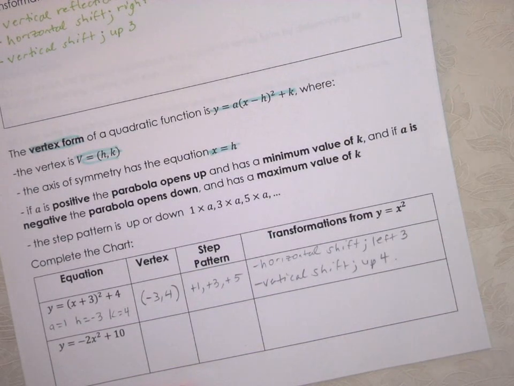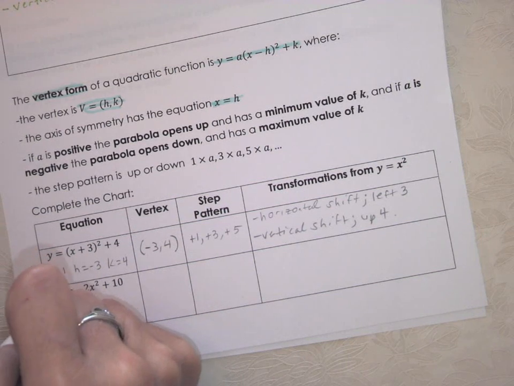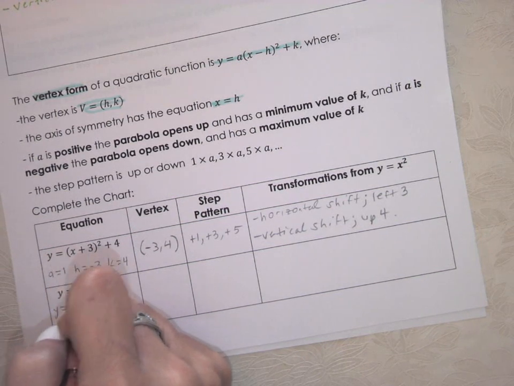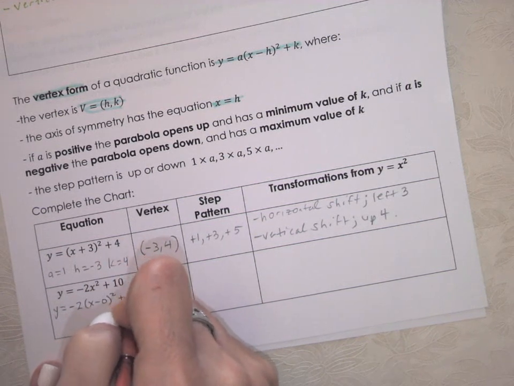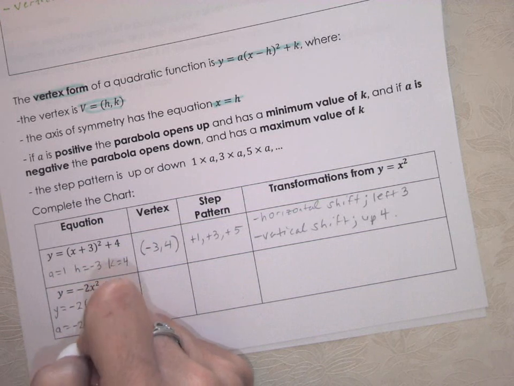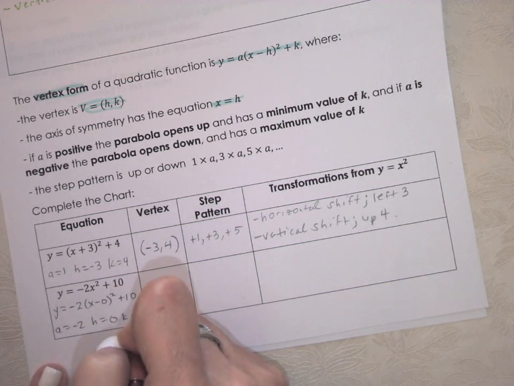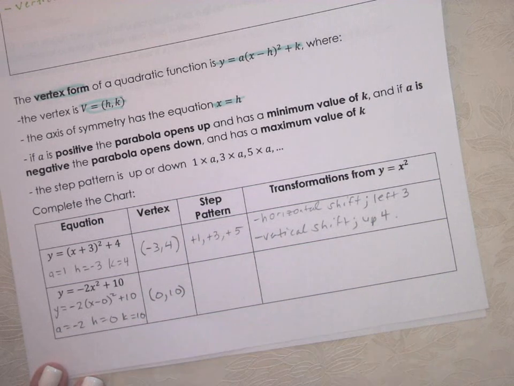So for the next one in our chart, some of you might still want to exaggerate this to -2(x - 0) squared + 10. So it's easy to pick out that a is -2, h is 0, and k is 10. So your vertex would be (0, 10).